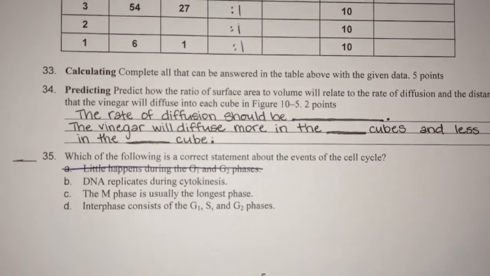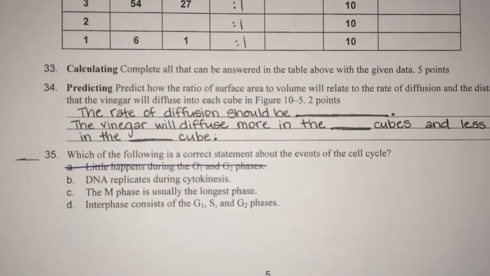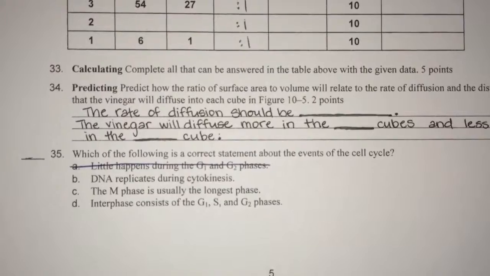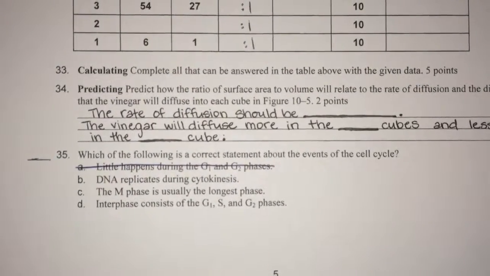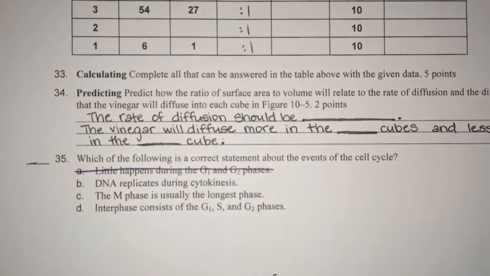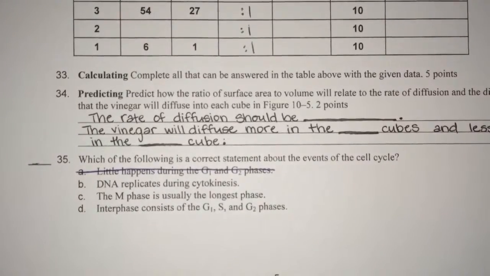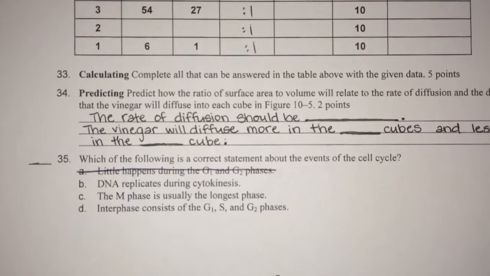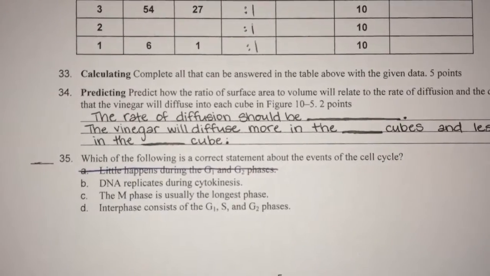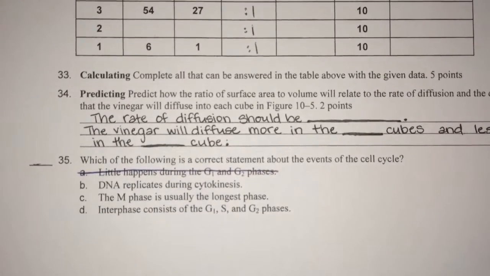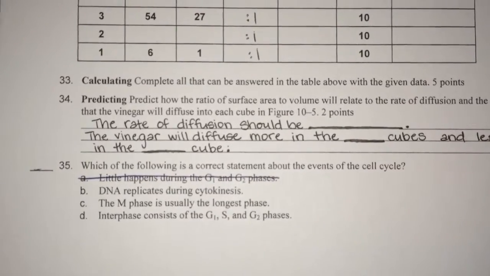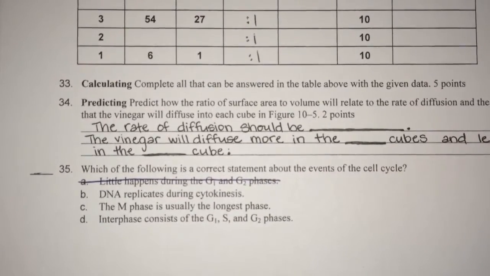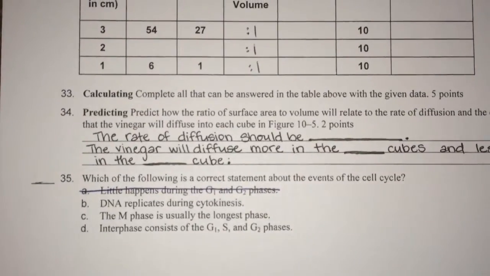Number 35, which of the following is a correct statement about the events of the cell cycle? B, DNA replicates during cytokinesis. C, the M phase is usually the longest phase. Or D, interphase consists of the G1 phase, S, and G2 phases.